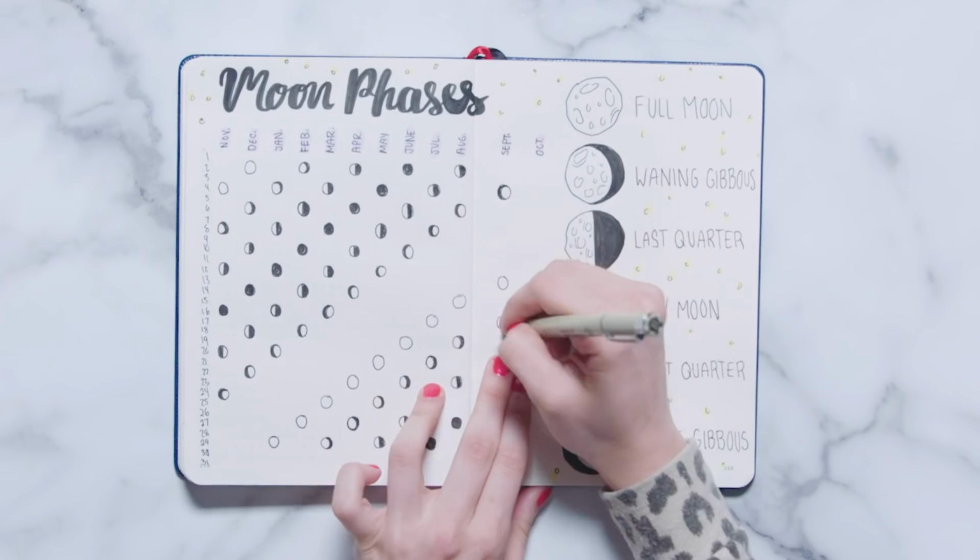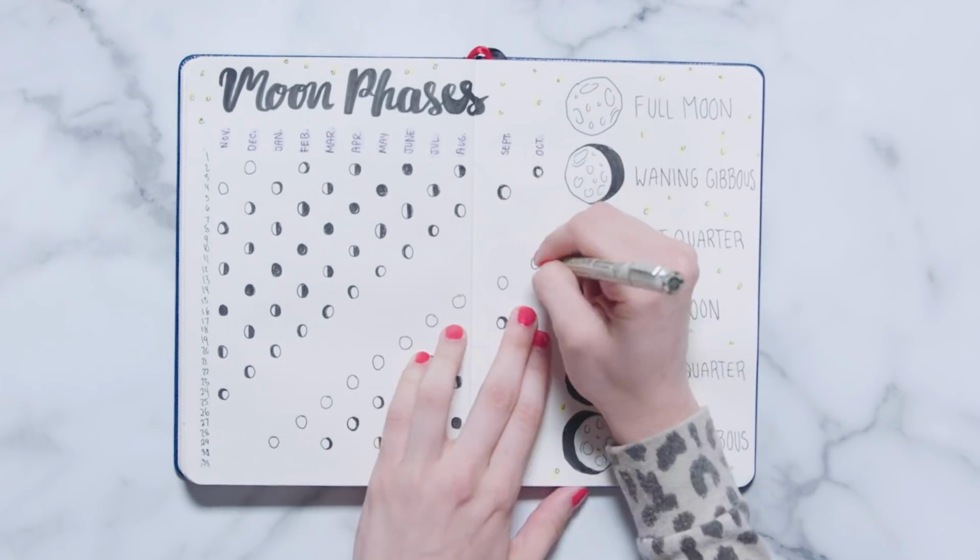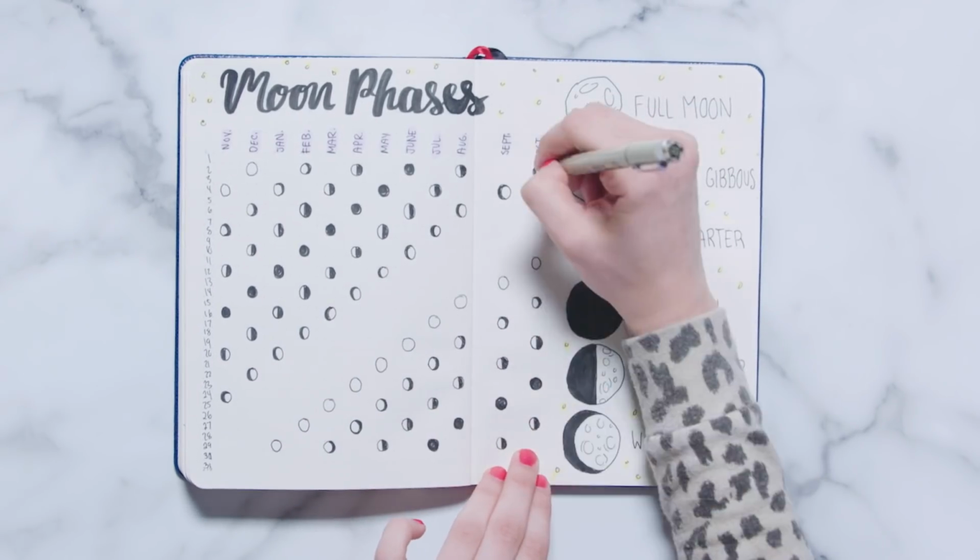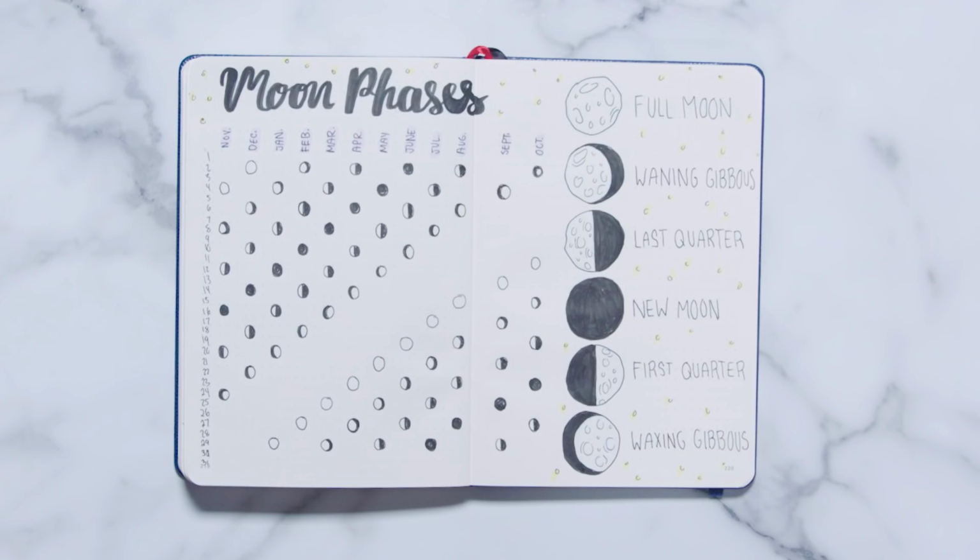While this chart might not be super useful or applicable to anything in your daily life, astrology is pretty darn cool, and this chart at the end of the year is going to make a beautiful pattern in your bullet journal. Well, that's it for this astrology-themed monthly setup.